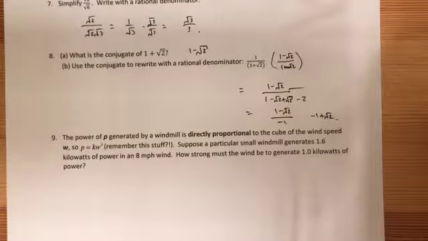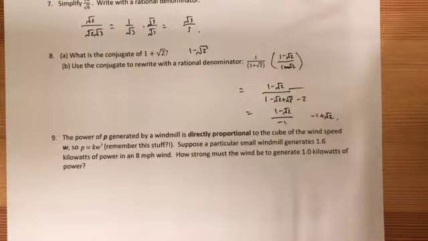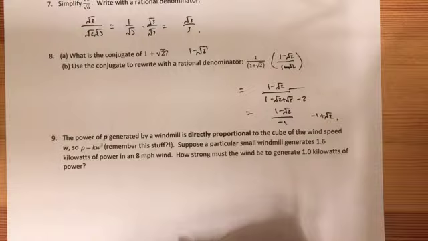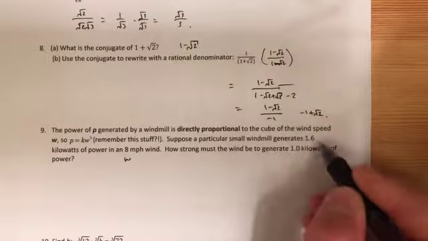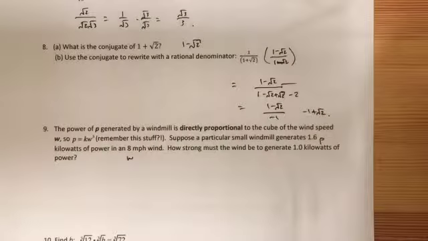Number 9 says, the power P generated by a windmill is directly proportional to the cube of the wind speed. So P equals k W cubed. Suppose a particular small windmill generates 1.6 kilowatts of power in an 8 mile per hour wind. So this is W, and this is P. How strong must the wind be to generate 1 kilowatt of power?